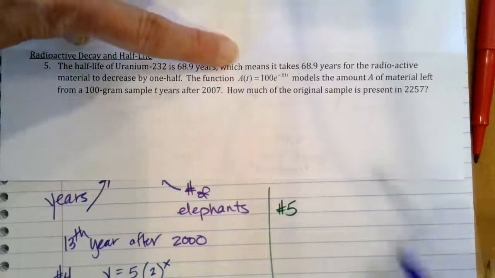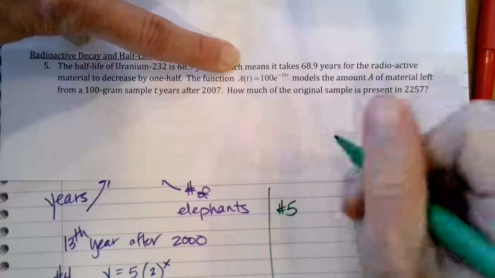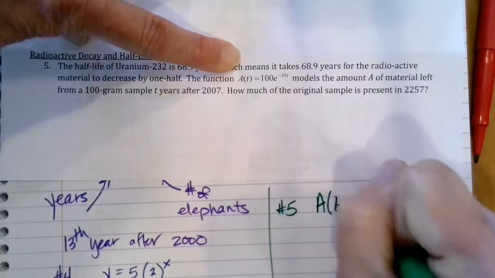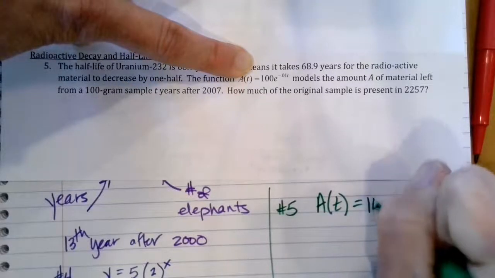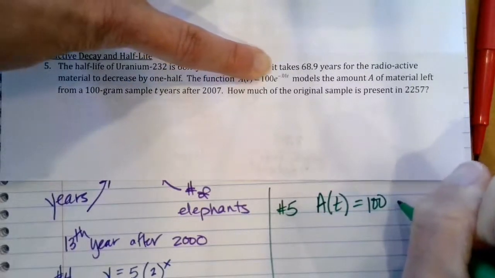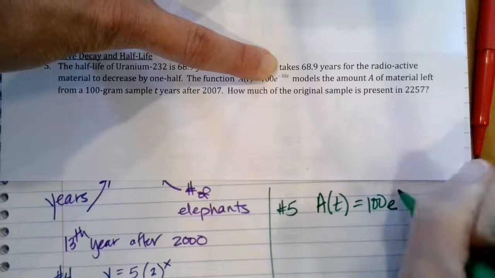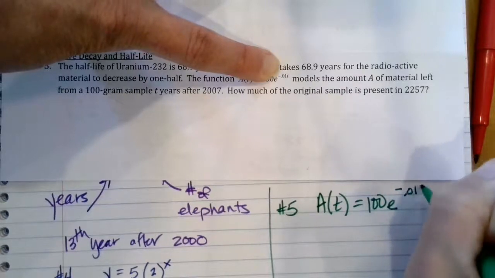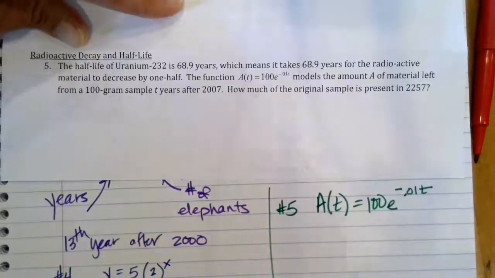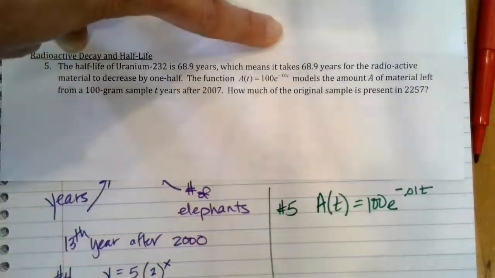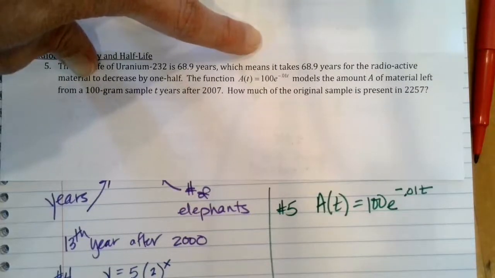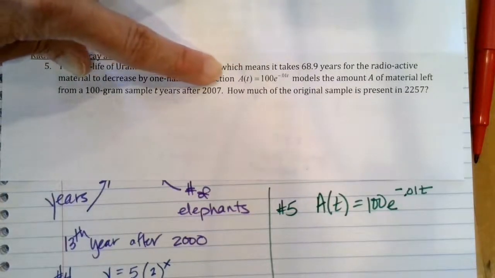So our function, our equation looks like this. The amount after some time is equal to 100 times e to the negative 0.01 t. That models the amount that's left from a 100-gram sample t years after 2000.